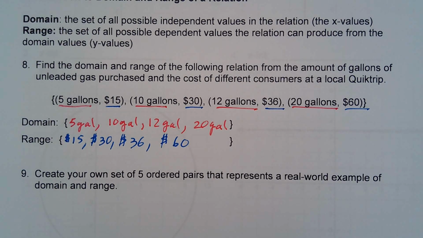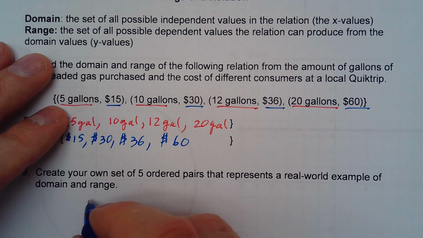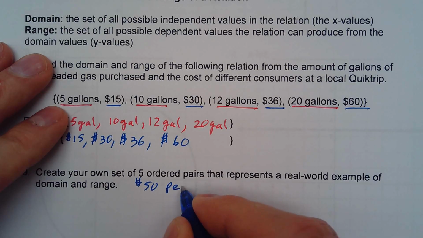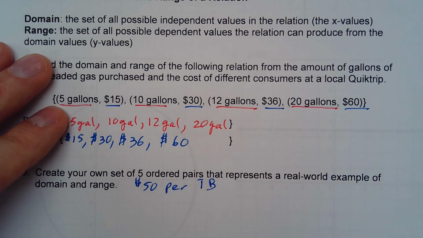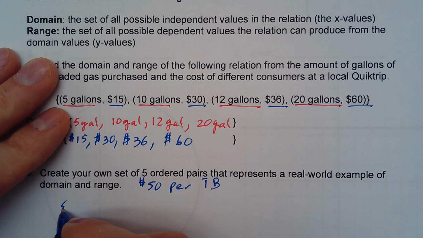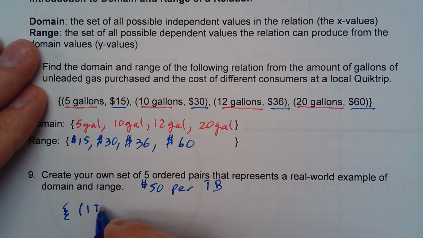And then the problem says create your own set of 5 ordered pairs that represents a real world example of domain and range. Alright, so let's say we're buying something. Let's say we're buying a drive that costs $50 per terabyte. So here would be my real example. So if I've got a 1 terabyte drive, that'd be $50.